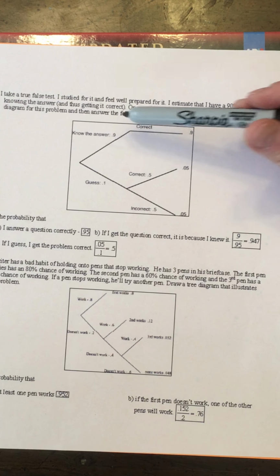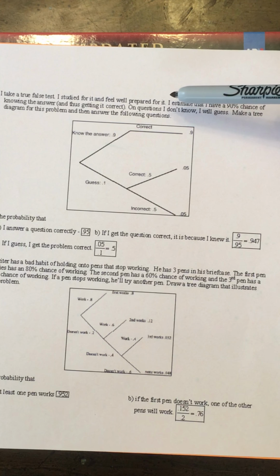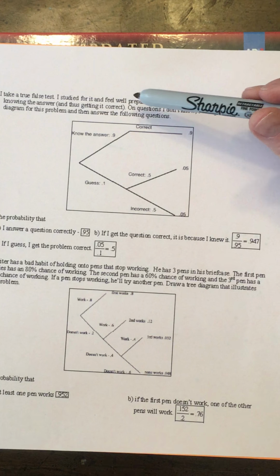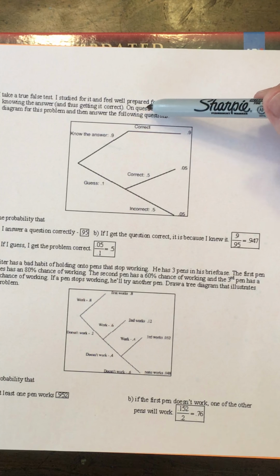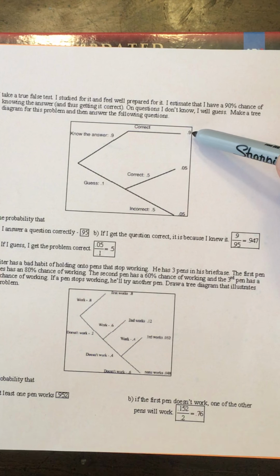So here's what the question says. I take a true-false test. I study for it and feel well prepared. I estimate that I have a 90% chance of knowing the answer and thus getting it correct. On questions I don't know, I'll guess. So since it's a true-false, you have a 50-50 chance of getting it correct. So there's a 90% chance I'll get the answer correct right off the bat.